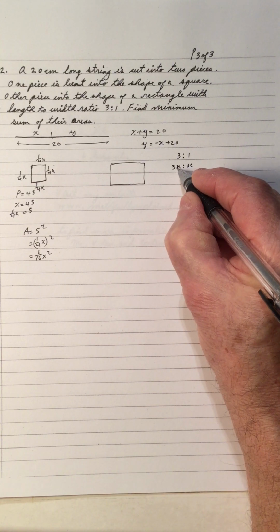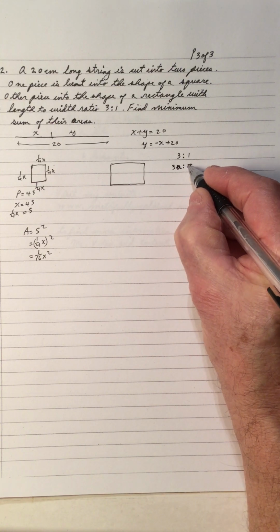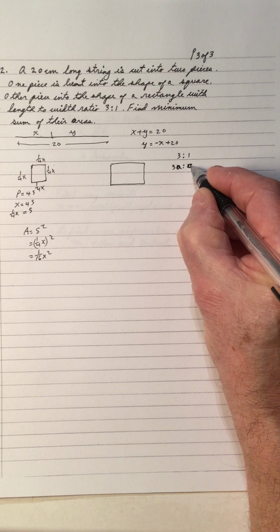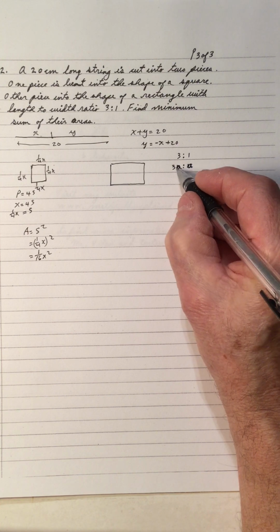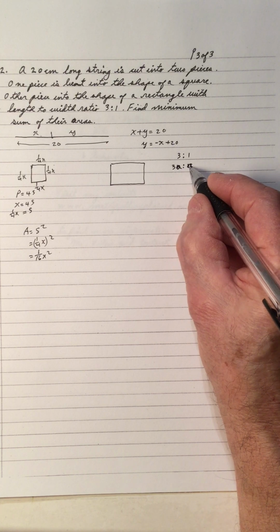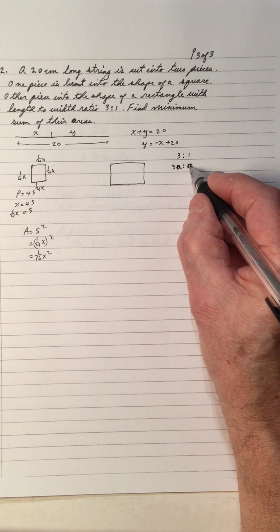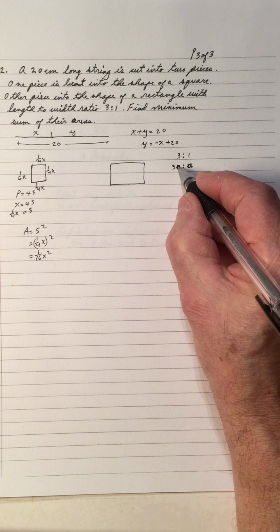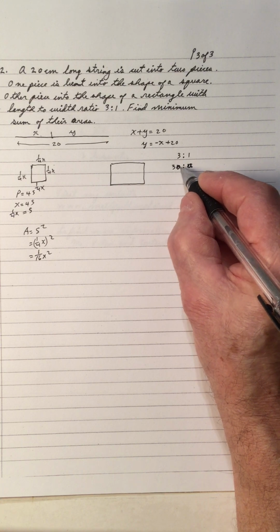So I could say, let's go with 3a to a. So the ratio is 3 to 1, so it's 3a to a. If a was 2, that would be 6 to 2, and 6 to 2 is 3 to 1. If a was 10, that would be 30 to 10, which is again 3 to 1.